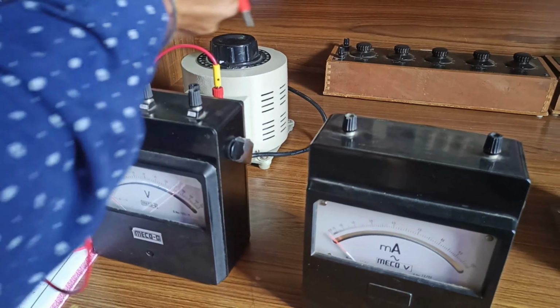So here we have to apply a voltage of approximately 60. If you want to apply 60, you can see the lower scale is 150 and the upper scale is 300. To convert the lower scale to the upper scale, you multiply by 2, and here you need not do any multiplication. Why? Because the base scale itself is 100, just multiply with 1.